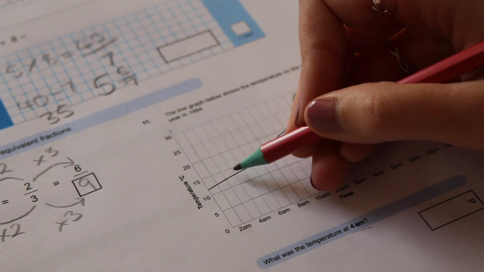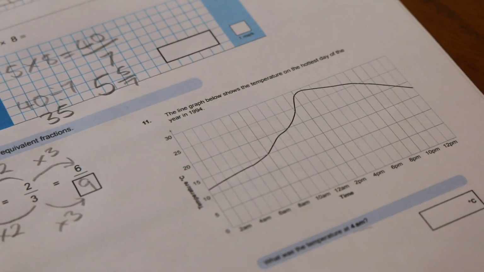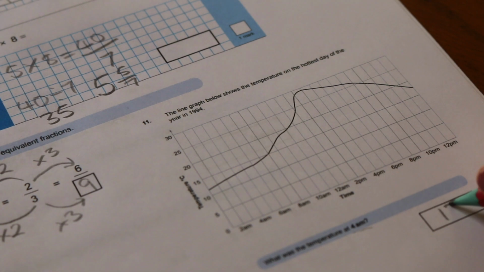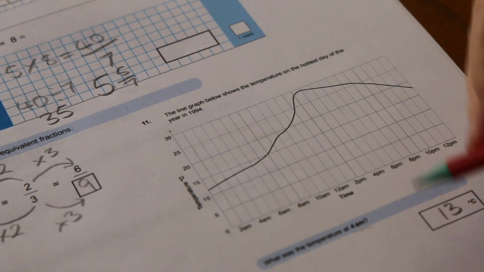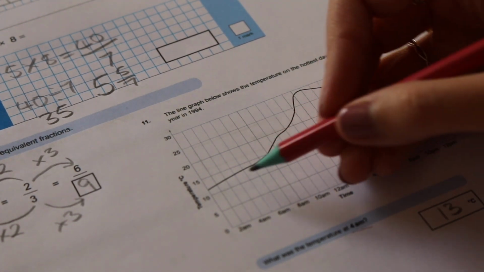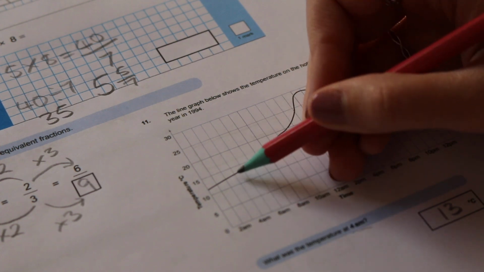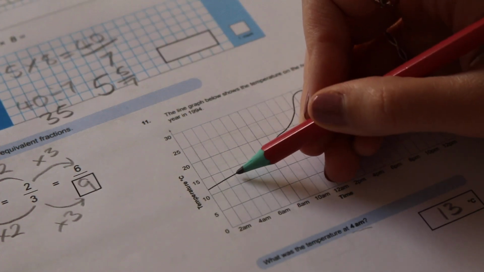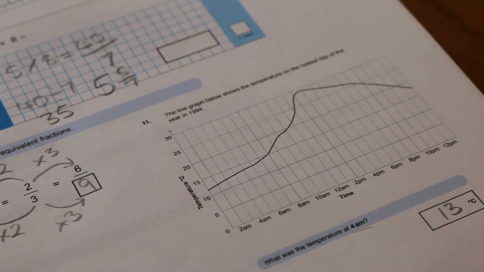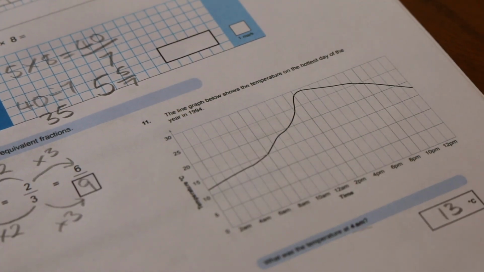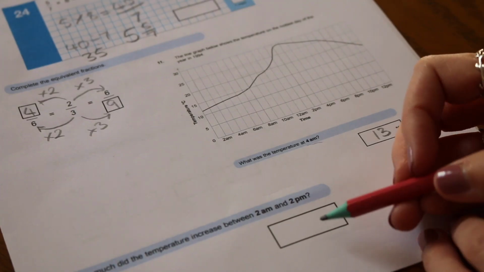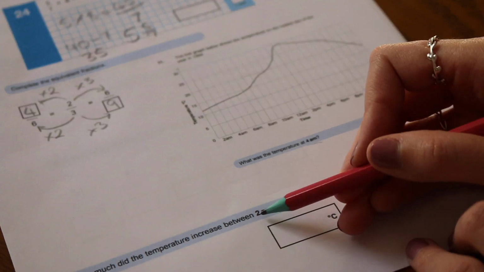So you're going to have to estimate this, and I would estimate it to be about 13 degrees C. I would say if your answer's anywhere between about 12 and 14, then you can have that one correct.